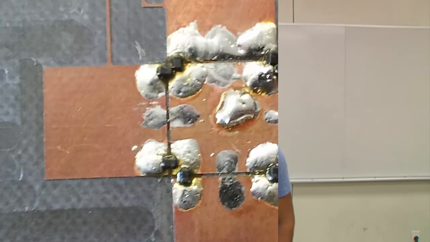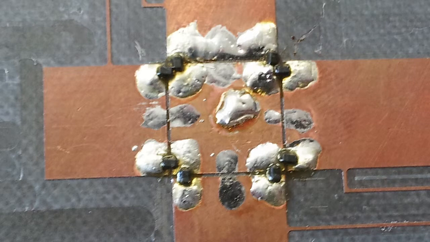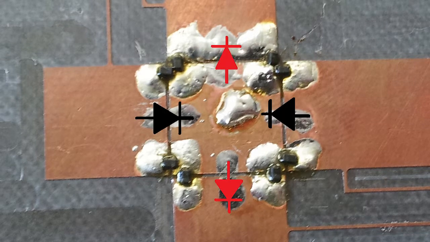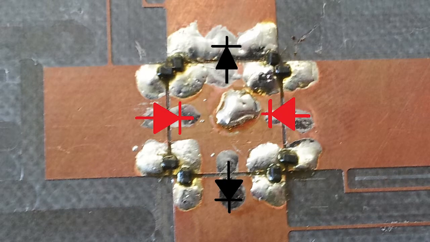Hi again, I'm Quinn Manley, and I'm in charge of the antenna subsystem. More specifically, I work on the design and fabrication of the antennas. The antenna we have is a cross-dipole structure with diodes across the gaps. One set of diodes are forward biased, and the other set are reverse biased. This allows us to decide which arm conducts based on a biasing voltage we apply.